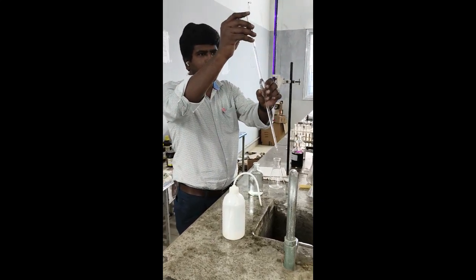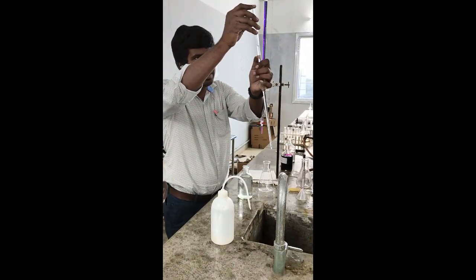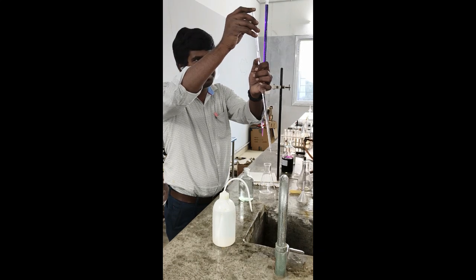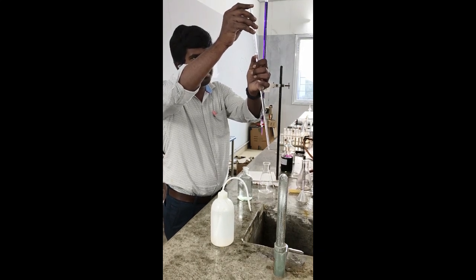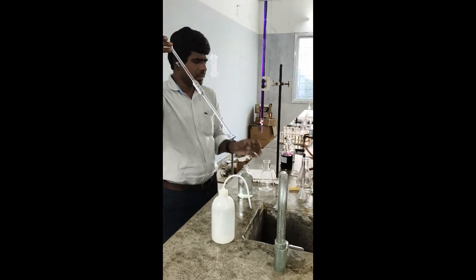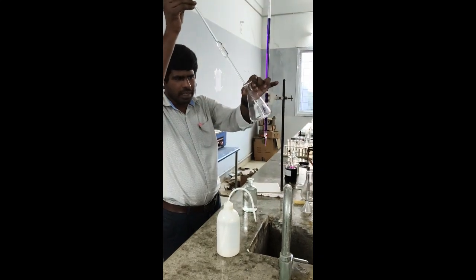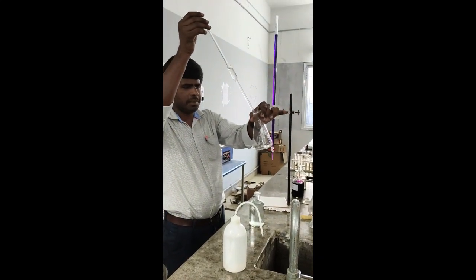By using your index finger, here we have a mark, so slowly release up to this mark. Okay. So now pour this 20 ml ferrous ammonium sulfate into a clean conical flask.